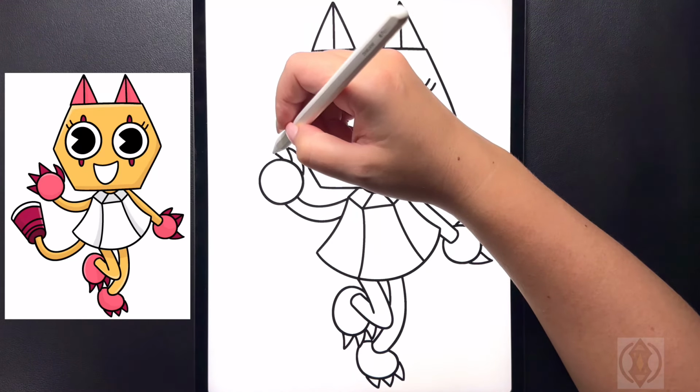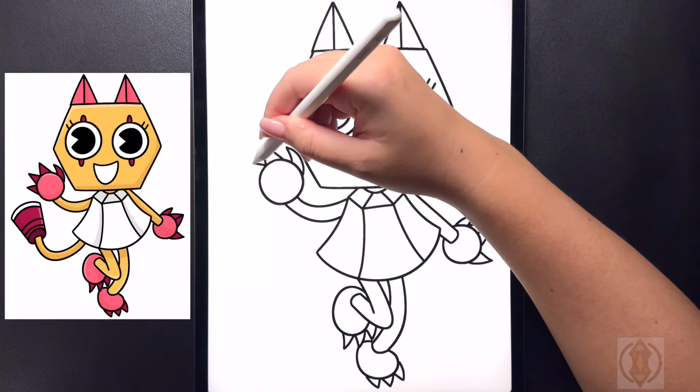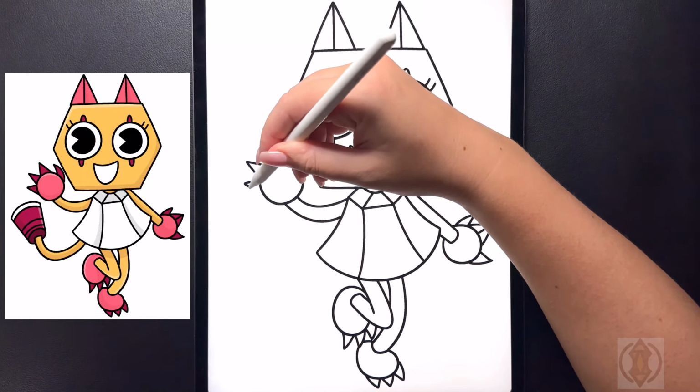Above again, we're going to draw in a small triangle. In the center, let's replicate that. And then again, one more time on the left.